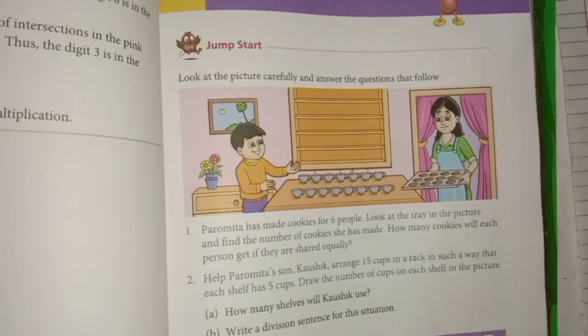So here you count how many cookies are in that tray. Then you can divide those cookies among 6 people. Okay. Otherwise, using division you can find out the answer. How will you divide? 12 divided by 6. You can find out the answer. Okay. Next one.